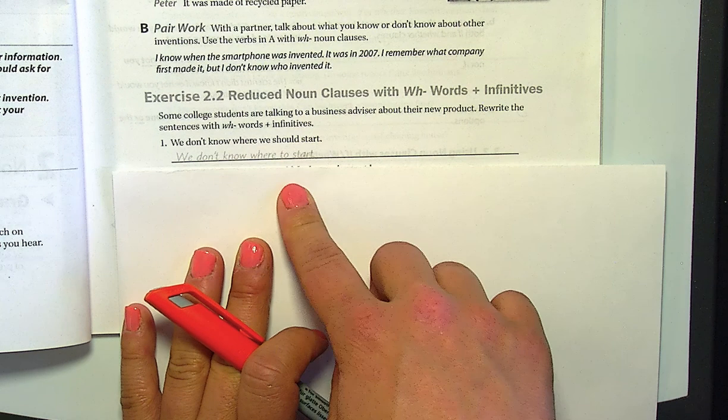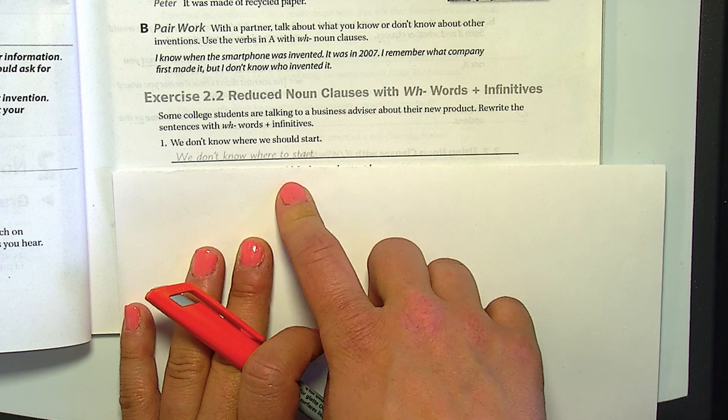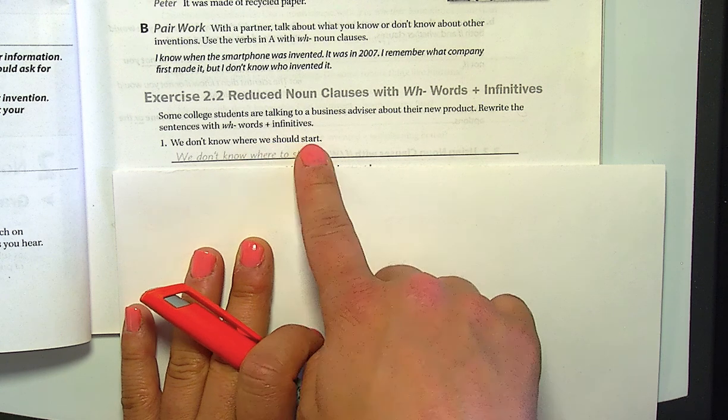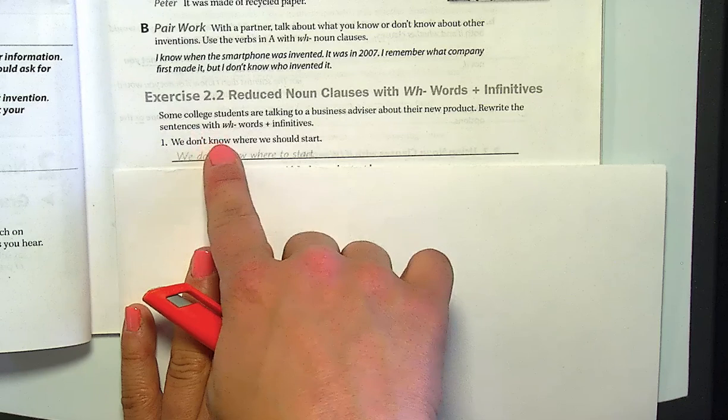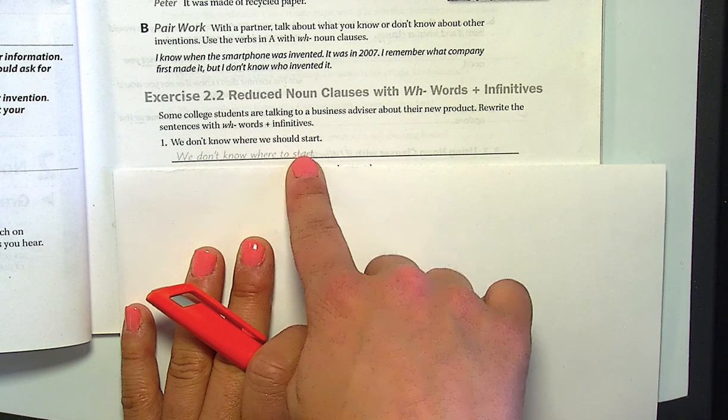In this case, we have a noun clause. Where is our noun clause? What is the thing that we don't know? Where we should start is the thing that we don't know. It's the object of this verb, know. We don't know where to start.